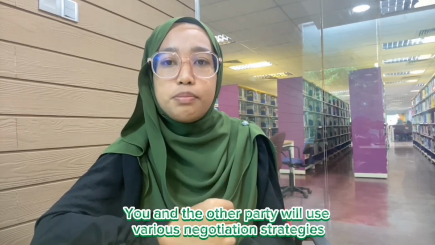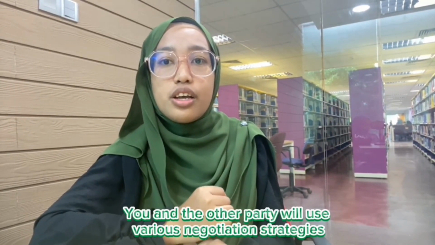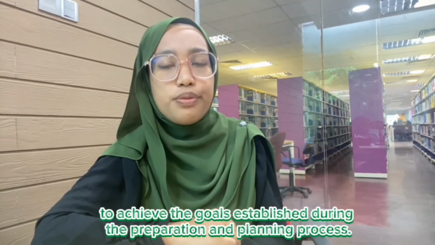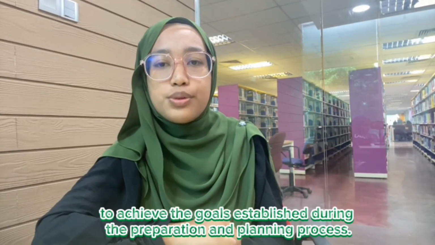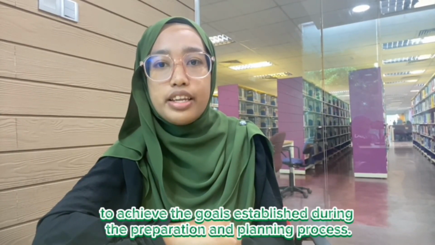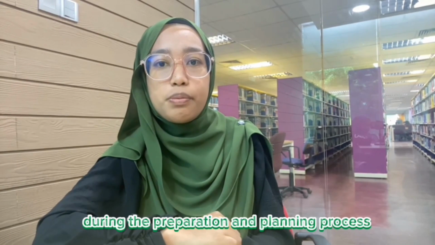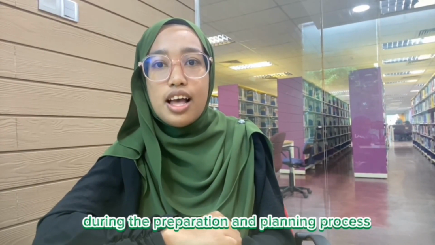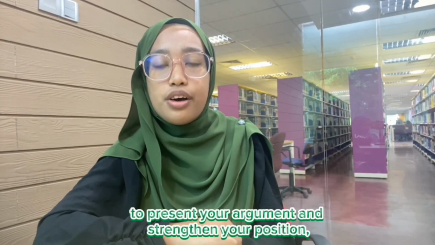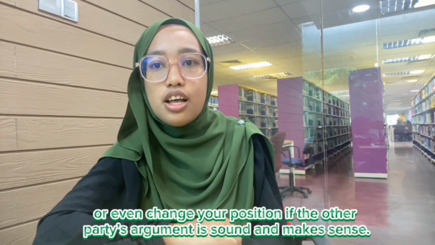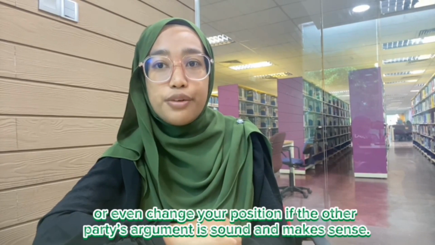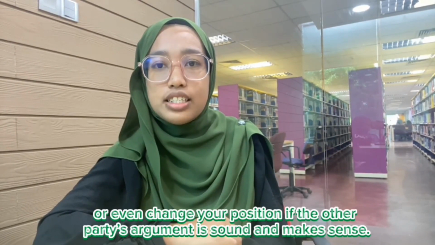You and the other party will use various negotiation strategies to achieve the goals established during the preparation and planning process. You will use all the information you gathered during the preparation and planning process to present your argument and strengthen your position, or even change your position if the other party's argument is sound and makes sense.